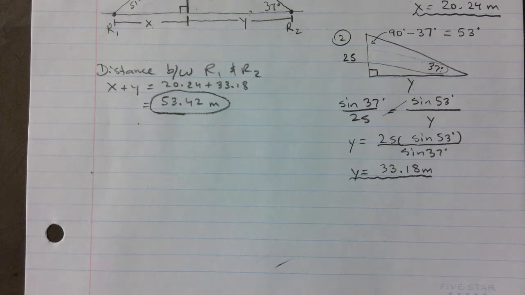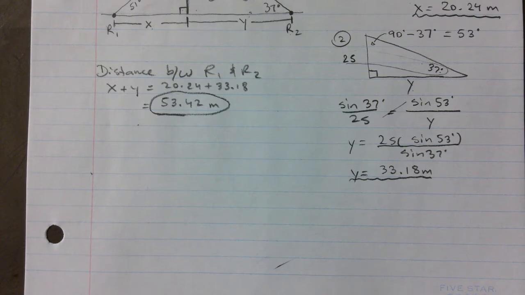Maybe I'll give it a subtitle later yet, like a subheading at the top, so you know how to work with two right triangles. Okay.